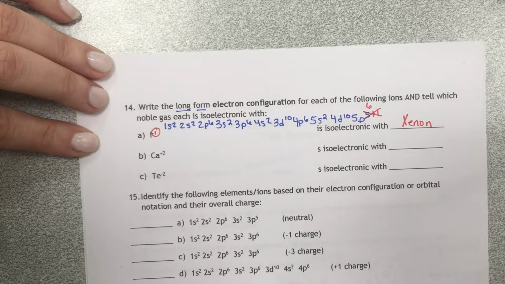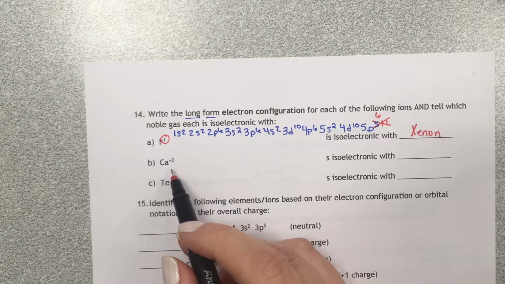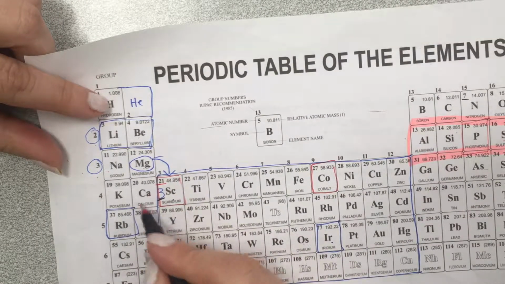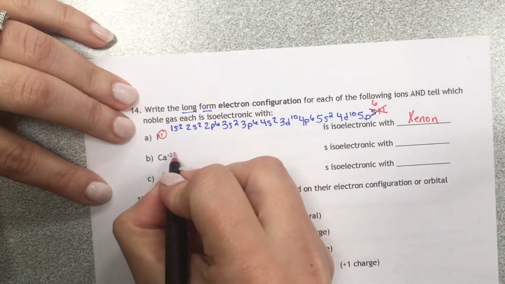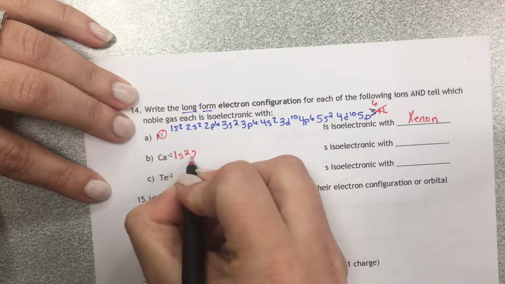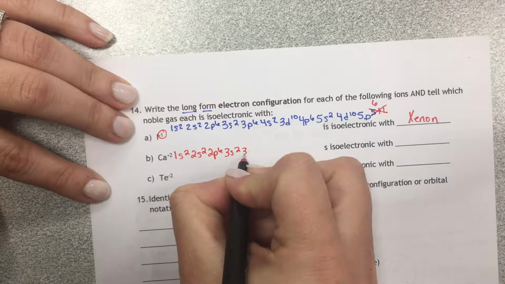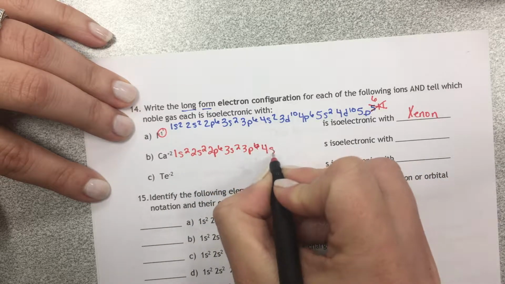Okay, calcium with a 2+ charge. So for calcium, we'll just go to 4s2: 1s2, 2s2, 2p6, 3s2, 3p6, 4s2.